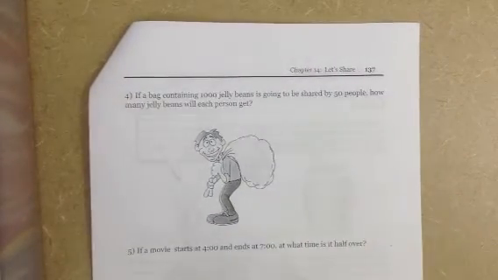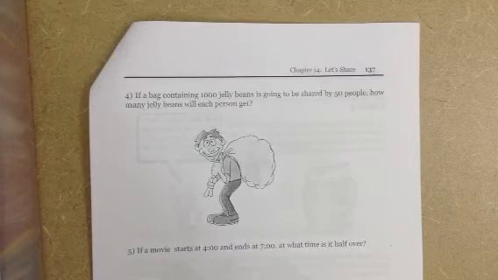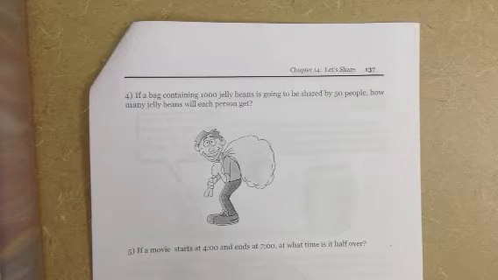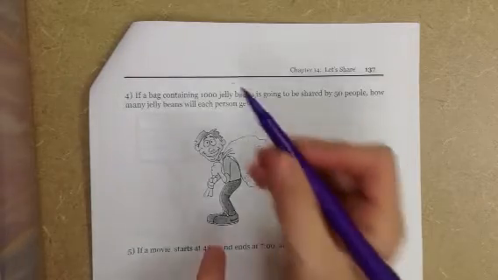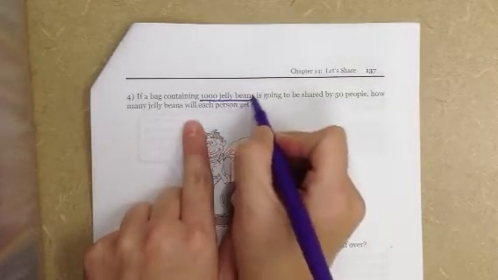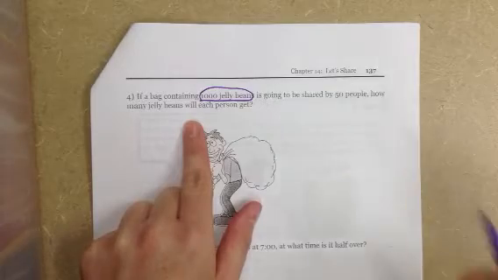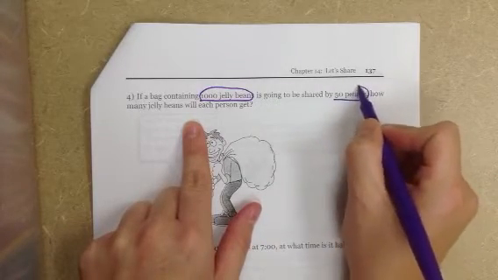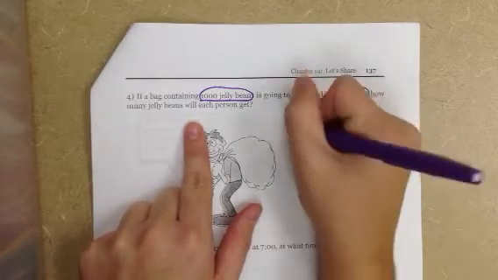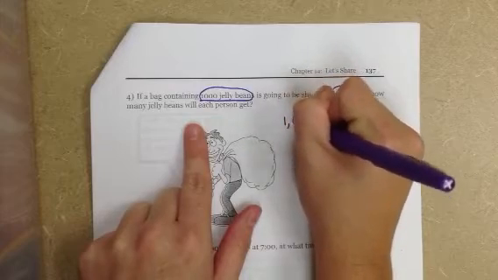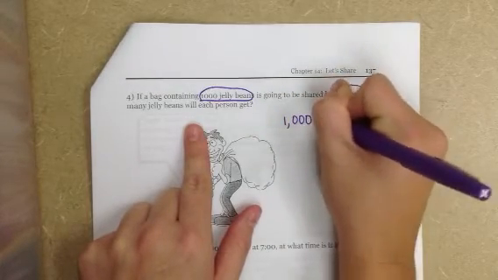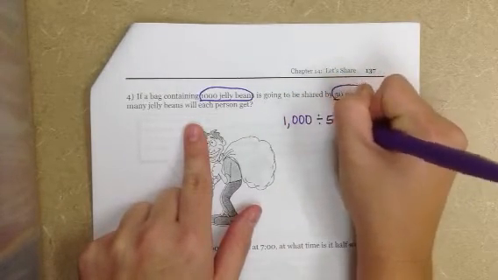If a bag containing 1,000 jelly beans is going to be shared by 50 people, how many jelly beans will each person get? So I have 1,000 jelly beans being shared by 50 people. So what I'm really doing here is 1,000 divided by 50.